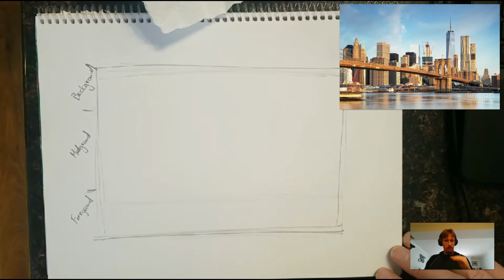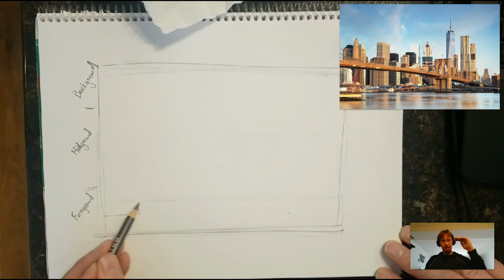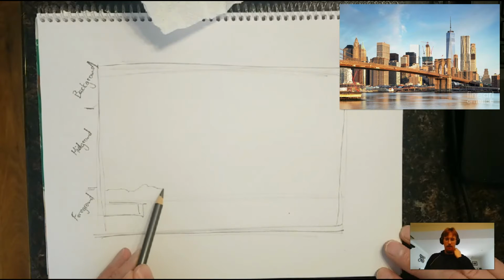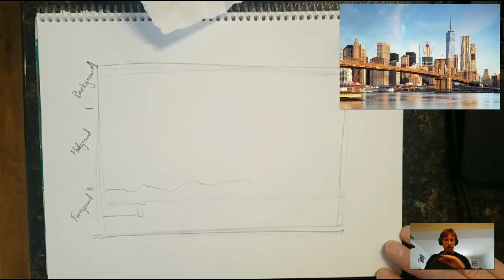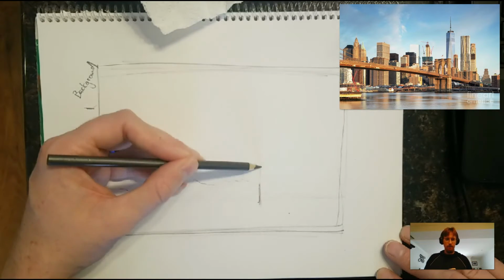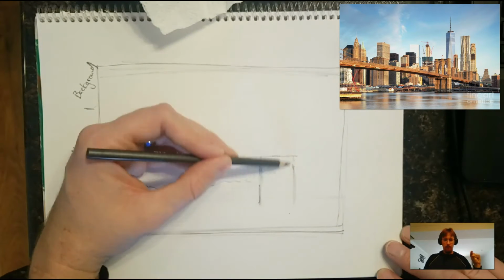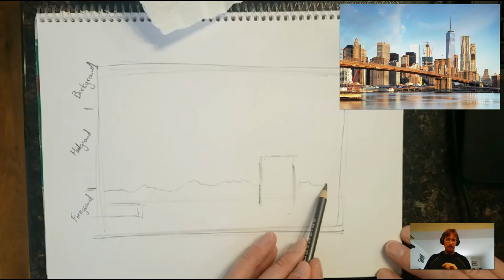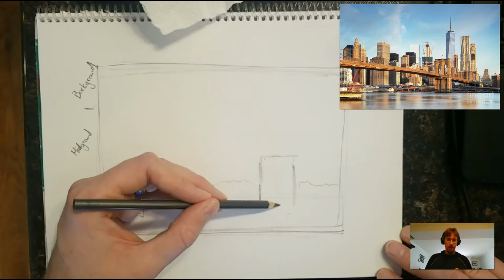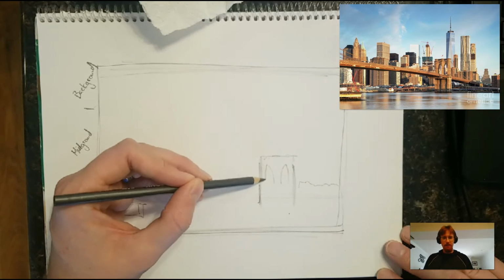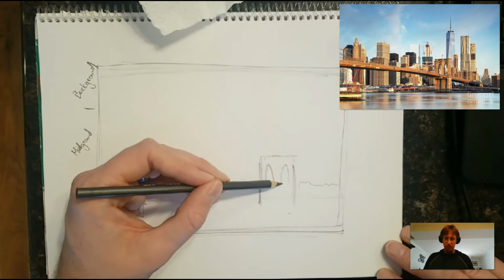So next I'm going to start, and I'm slowly going to add those levels, pressing lightly at first and then gradually pressing harder and harder. And I'm going to start with the foreground features. In this case, there's kind of a low level along the waterfront where there's trees and there's a little park if you've ever been over there. But there is the bridge in front of even that park in this one little part.